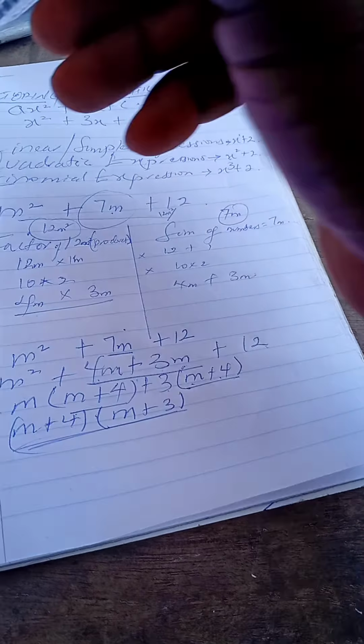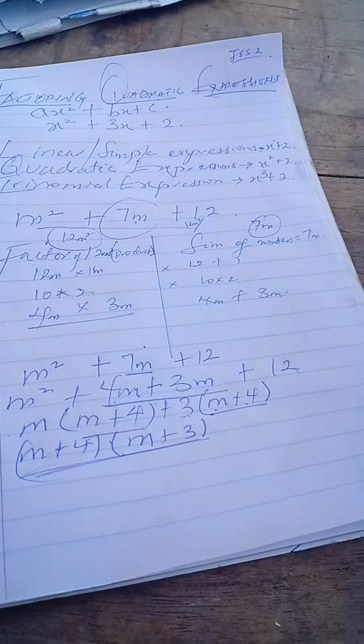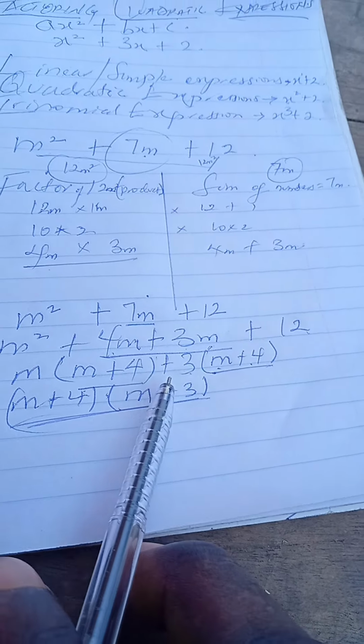The next thing, what they gave us here, is factoring. Factoring means you bring out the term that is common. So once you bring that out, M, then you have M plus 4 plus 3.